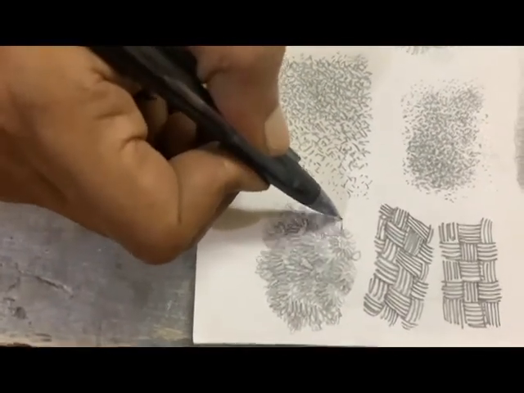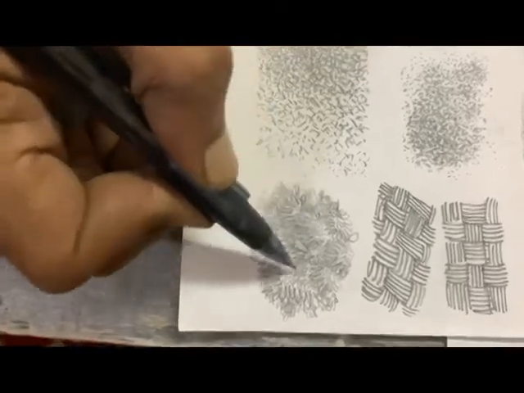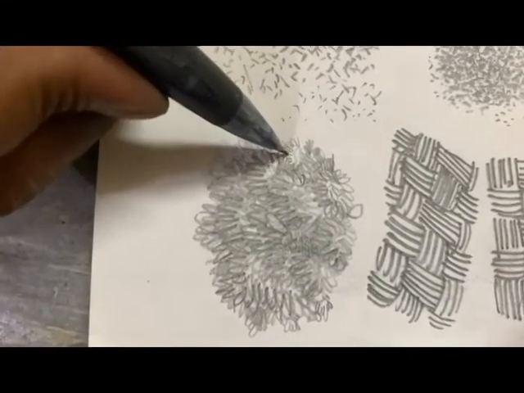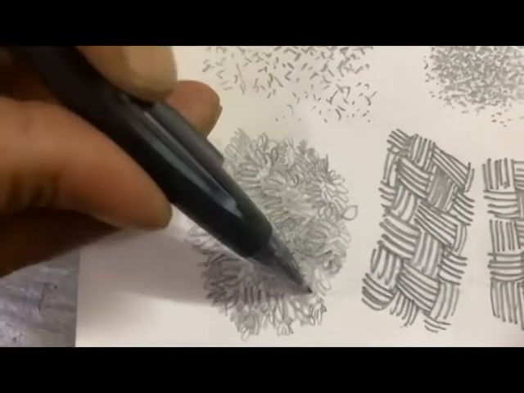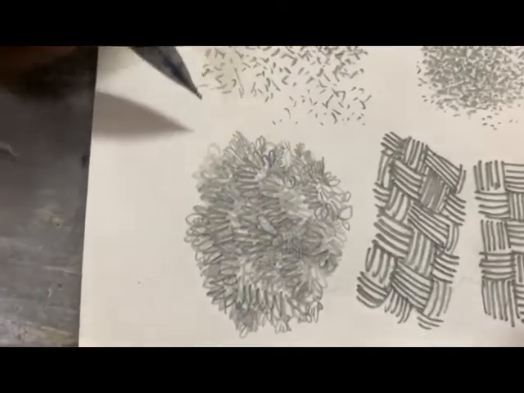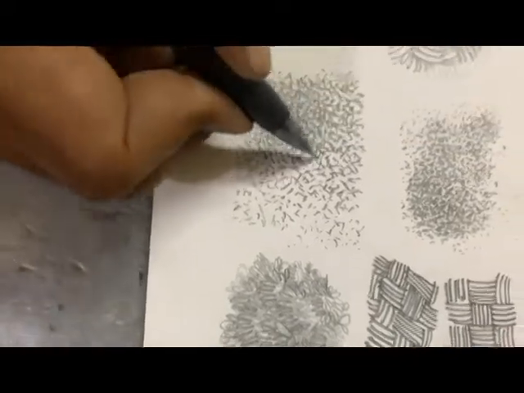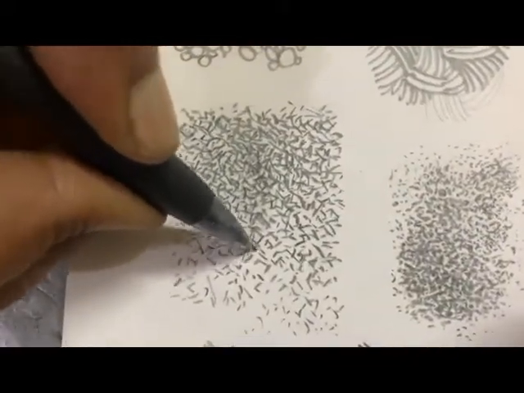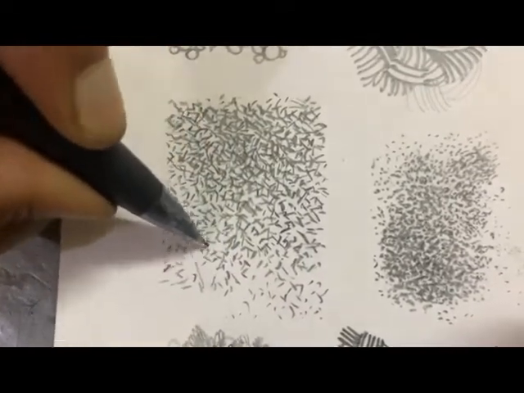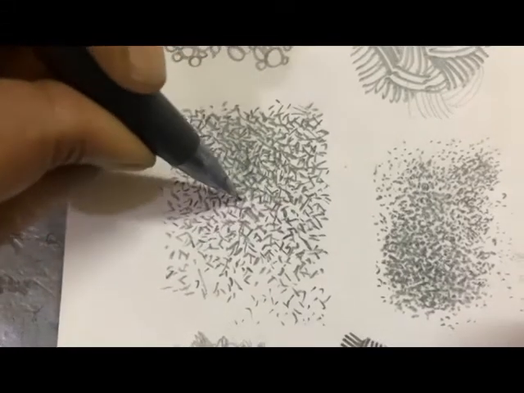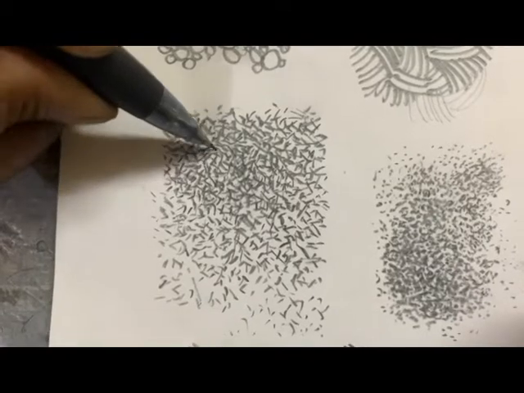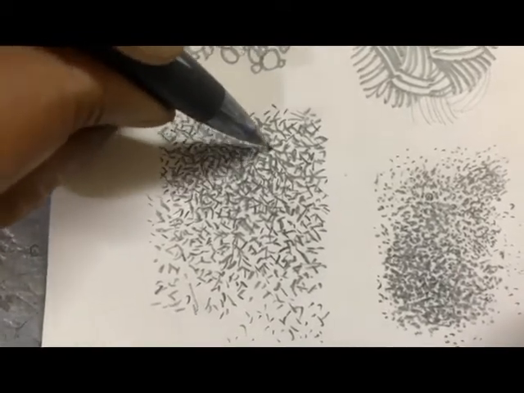Here we have a different texture for the leaves, a group of leaves. When you draw trees far away, this will be very much helpful. Doing a group of leaves, this texture will help you out. Now this is the texture which has been drawn with very small and short lines, doing it in almost every direction. You can create depth by doing them repeatedly, overlapping each other.